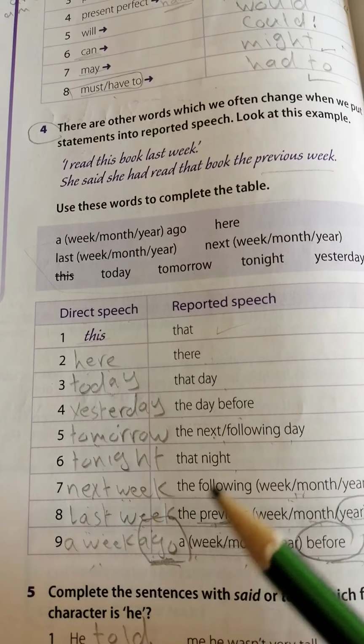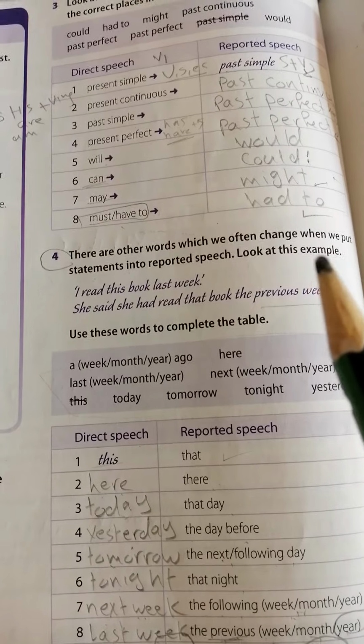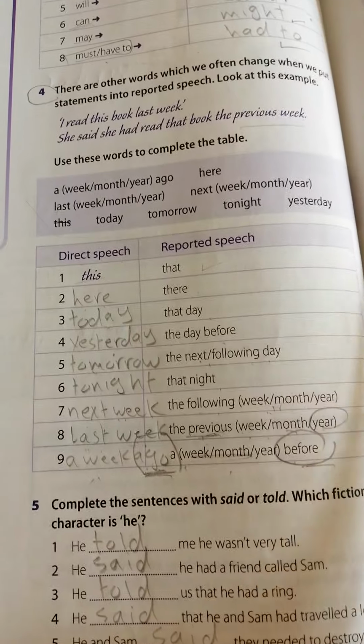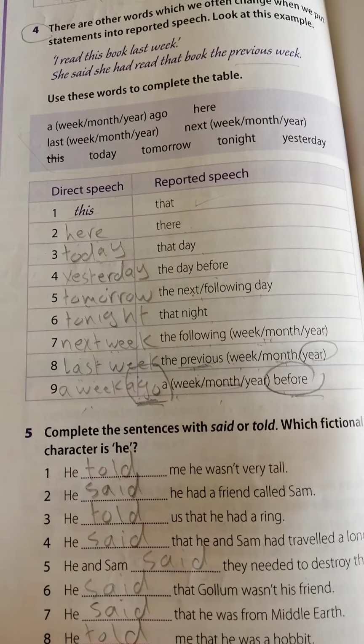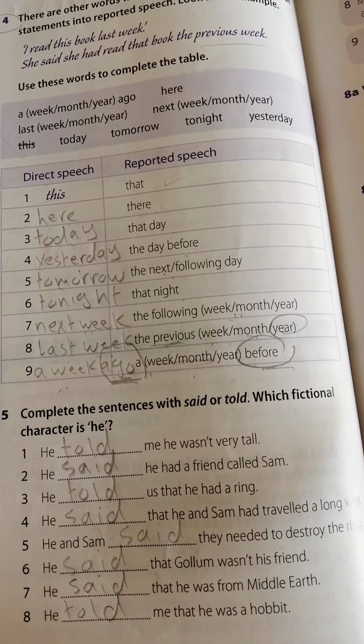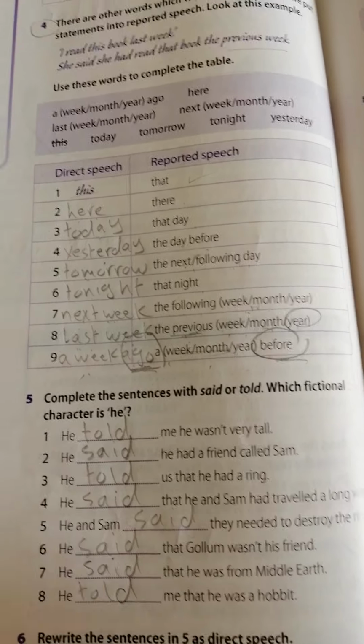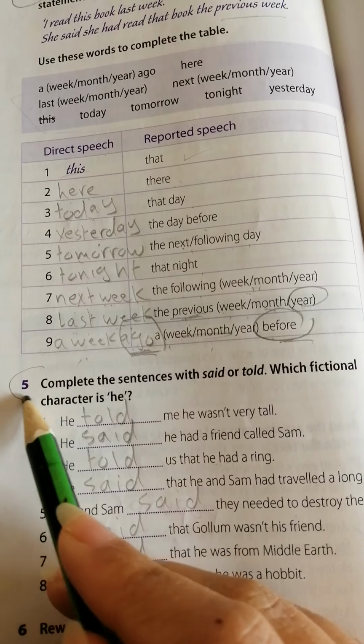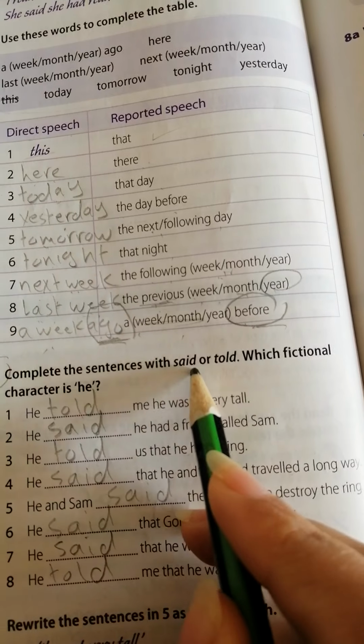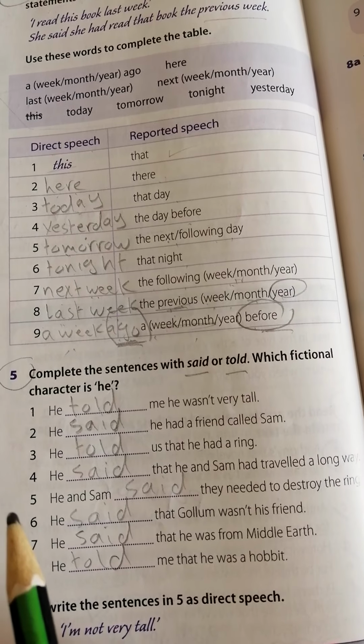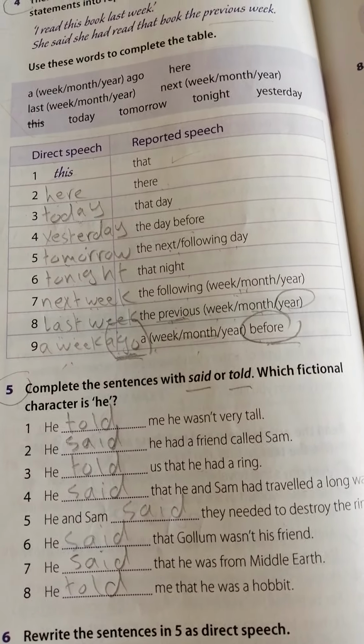I will take pictures for exercise 3 and 4 and please do them in your student book. As I said, this is found in your student book, page 112. Now, exercise 5 is really easy. What do you have to do? Either you use said or told with the following sentences.